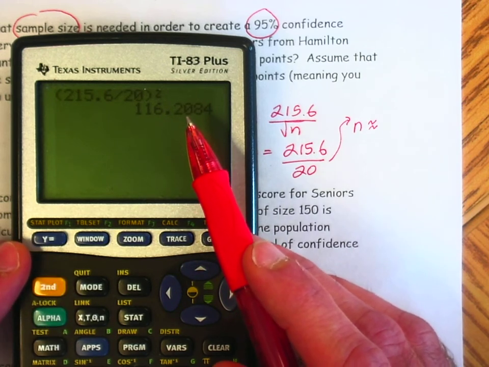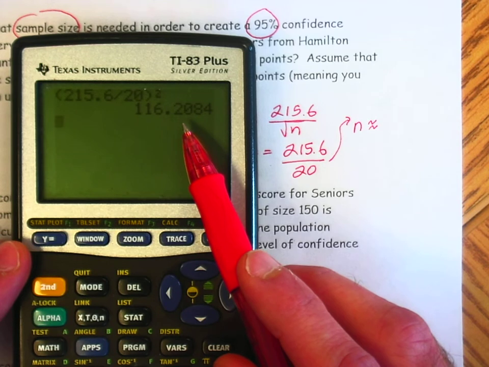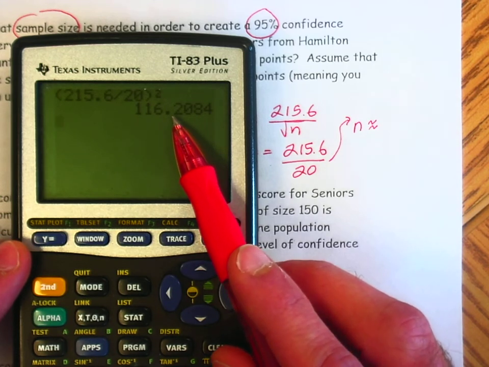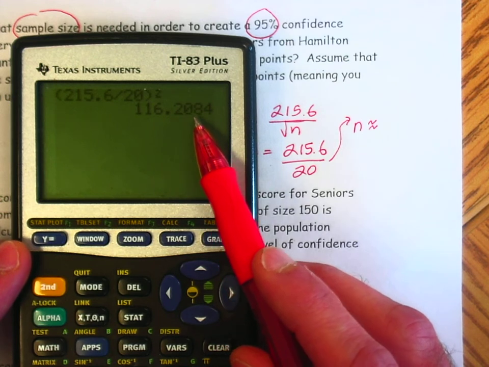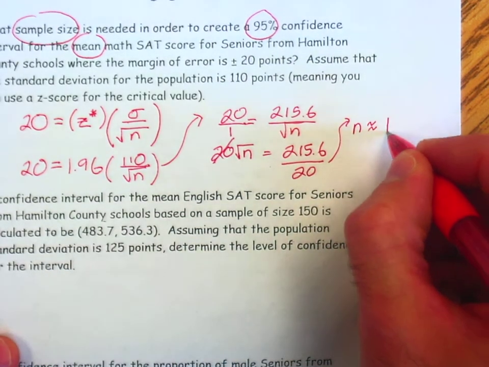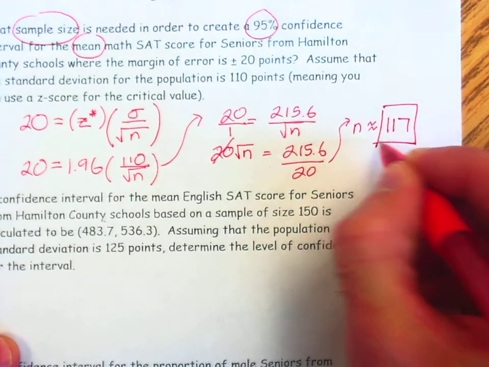So notice you get 116.2. We don't want to round this down to a sample size of 116, however, because to get 95% confidence, I need the 0.2084 of an observation. So you always round up in this context. That would turn this into 117.